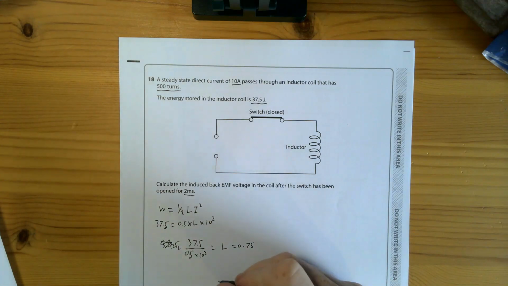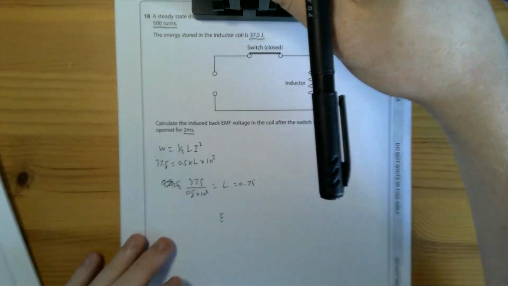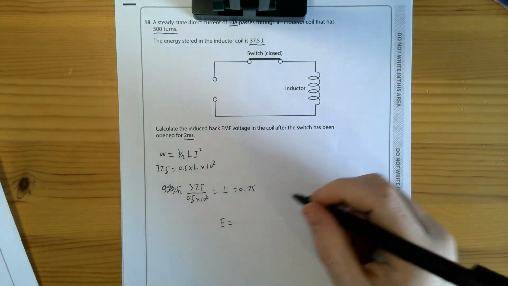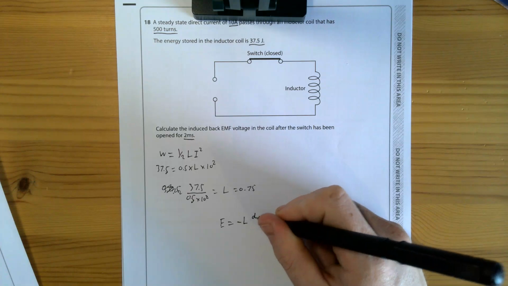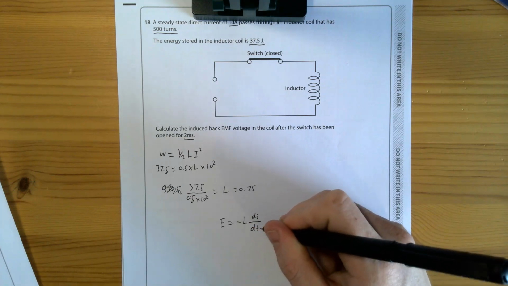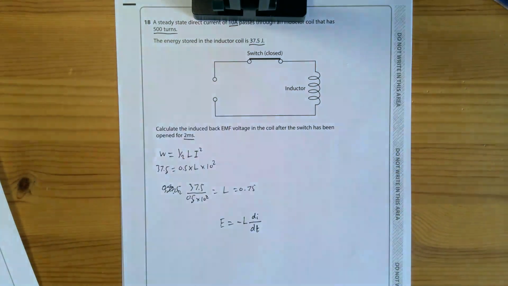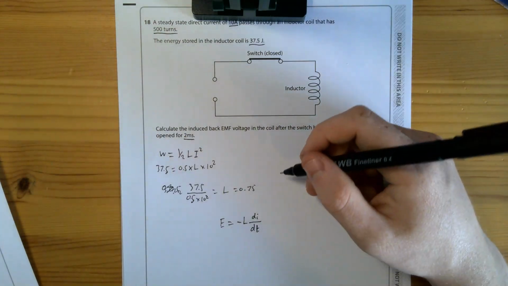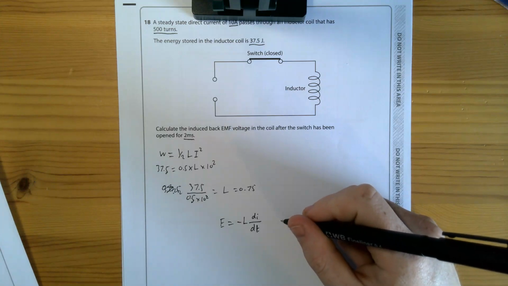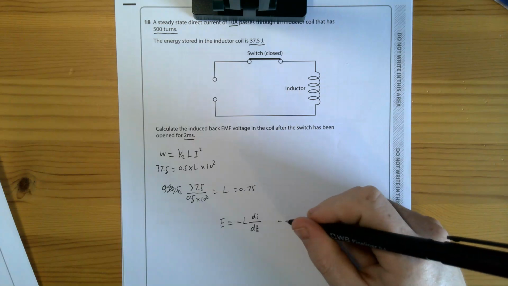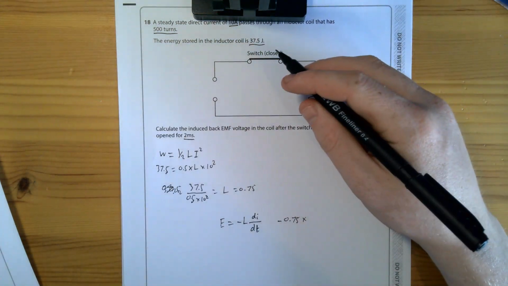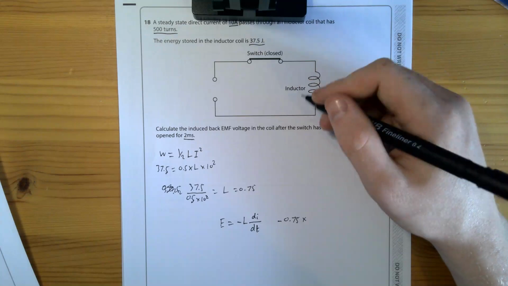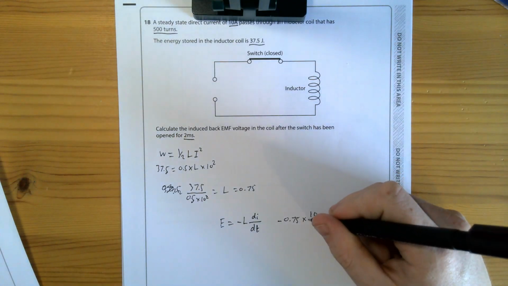We just need to rearrange those things to get our EMF. E equals minus L di over dt. That's not looking too bad now. With that, I'm going to substitute some values in. We've got minus 0.75 times di, the change in I. Going from 10, switching it off, it goes to 0, so 10 minus 0 is still 10, over the change in time.